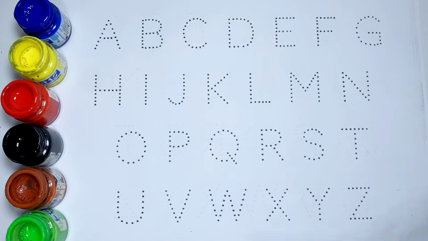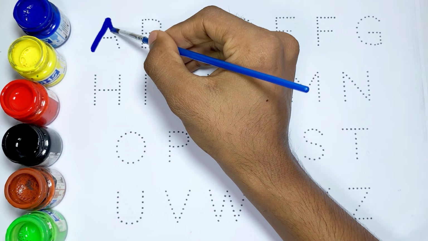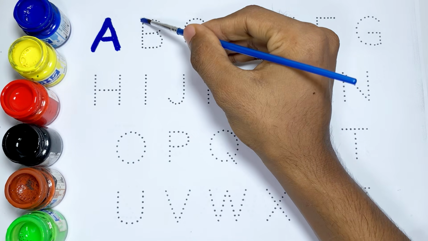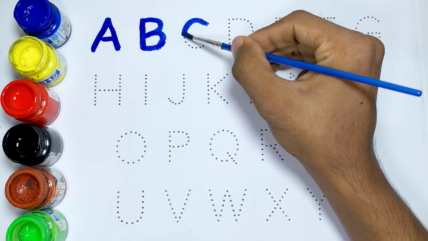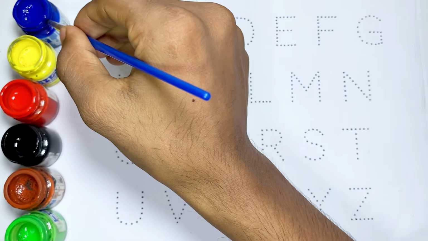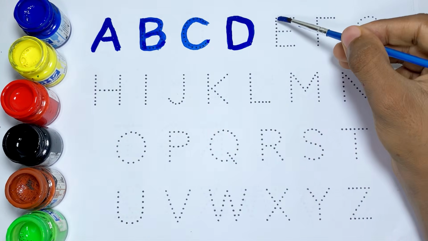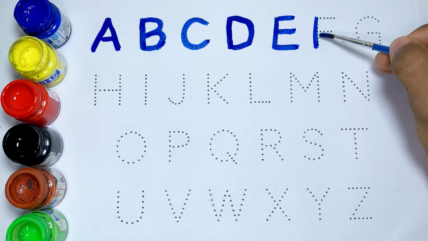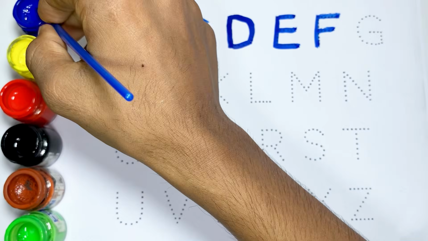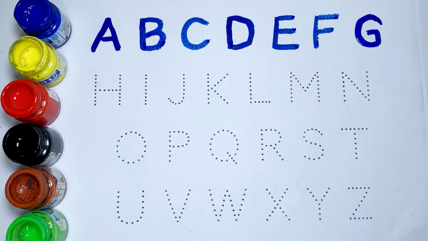Kids, now you draw A and use blue color. A for apple. B for ball. C for cat. D for dog. E for elephant. F for fish. G for goat. Kids, now you draw H and use yellow color.